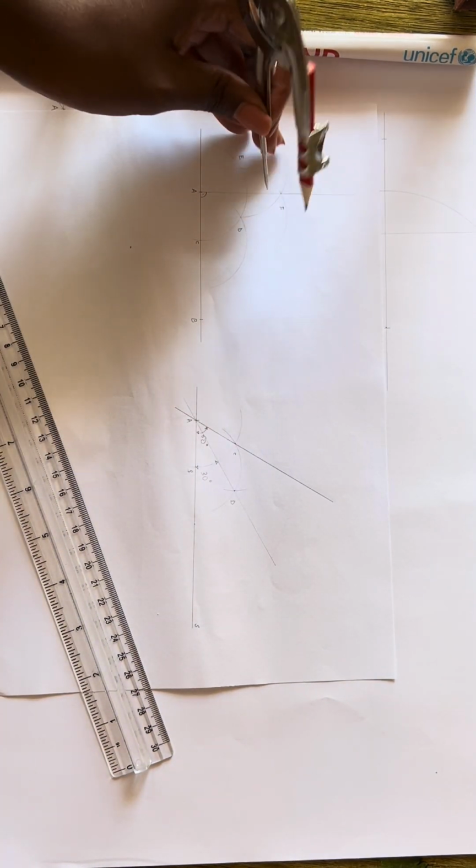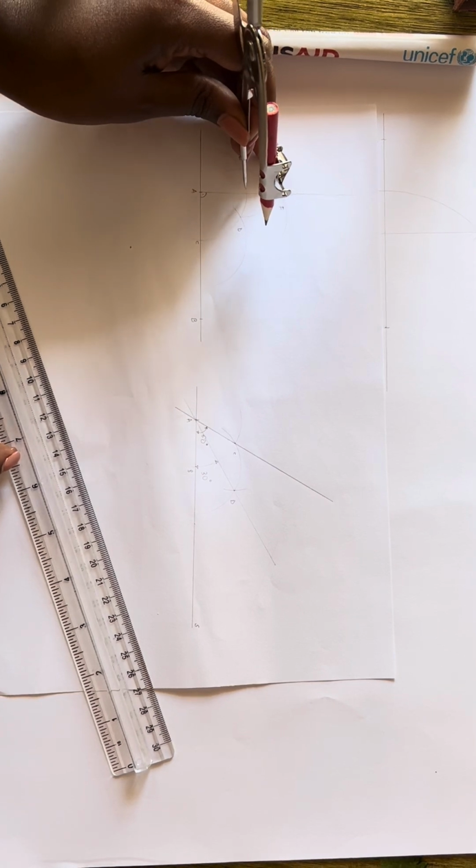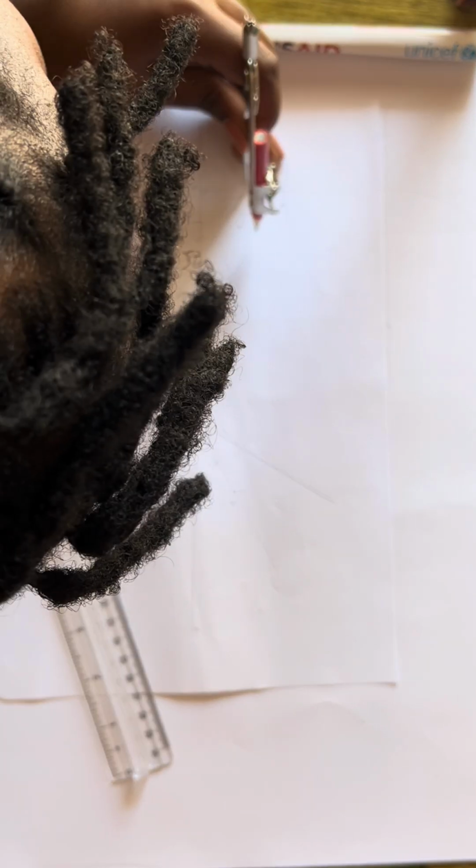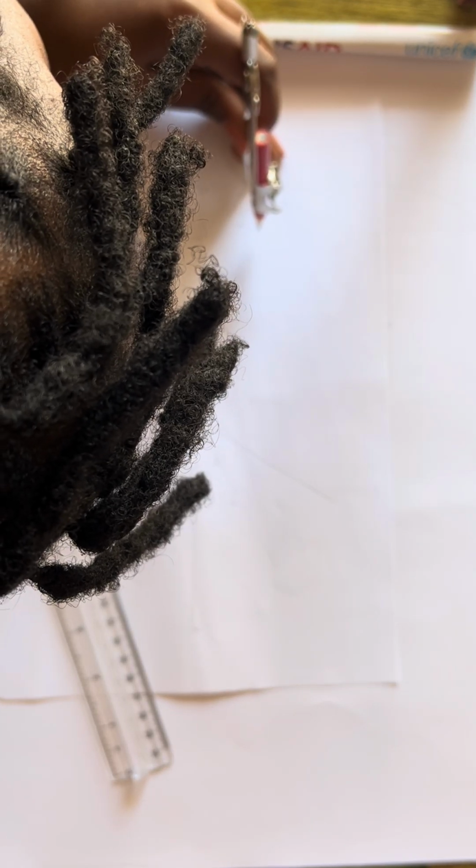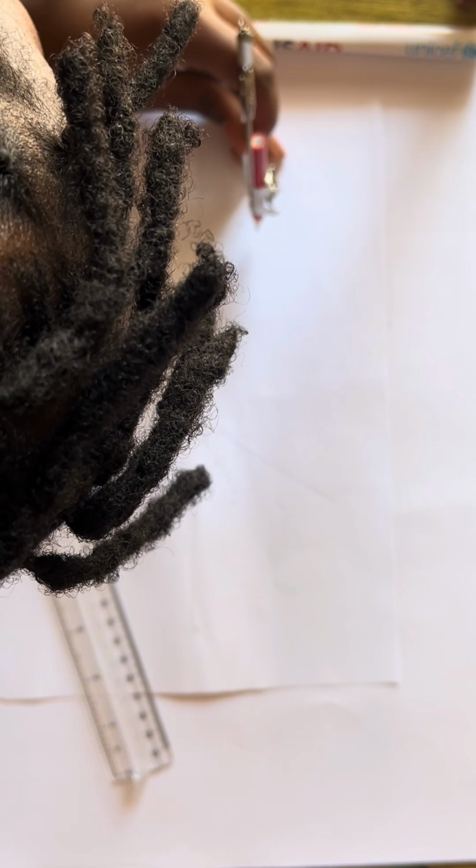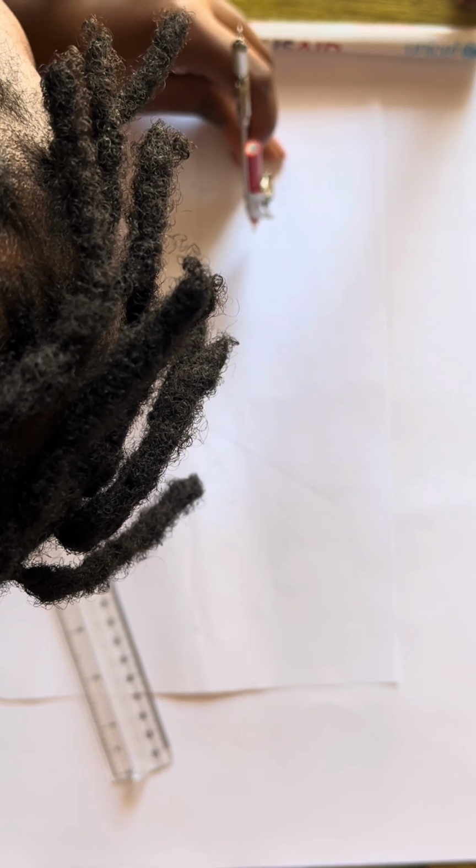Then you come to this point, same radius, don't change the radius.